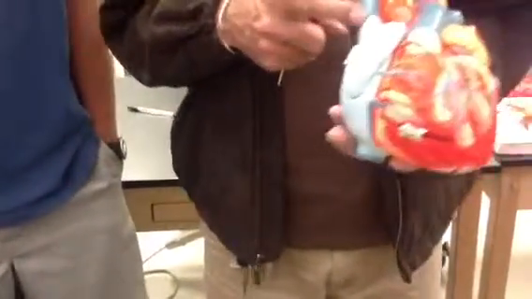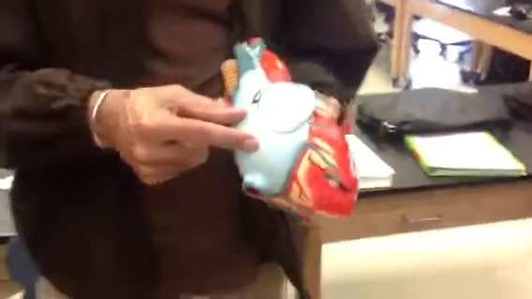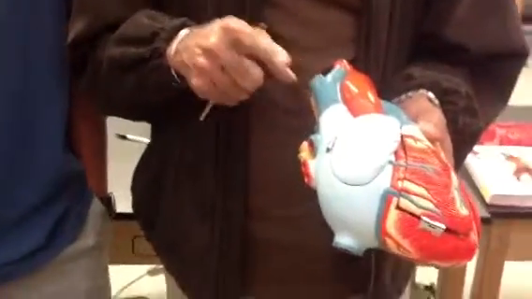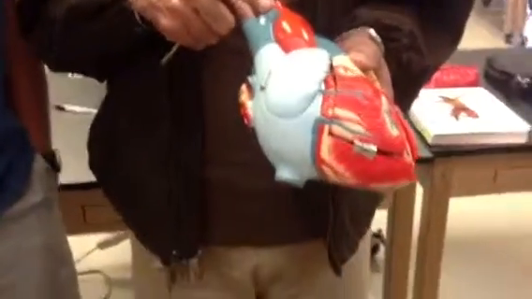This one will be our superior vena cava. This one is our inferior vena cava, and they are connected to the right atrium. This is where they are branching into the two brachiocephalic veins. So this one will be right, and this one will be left.